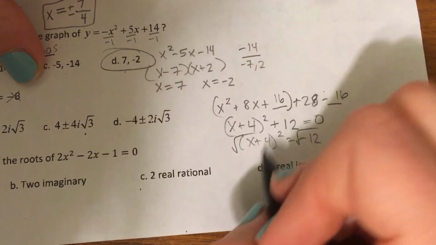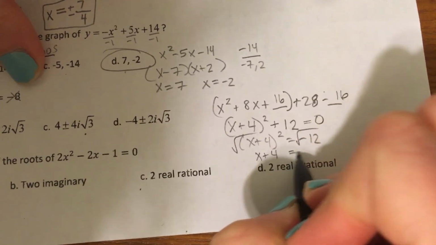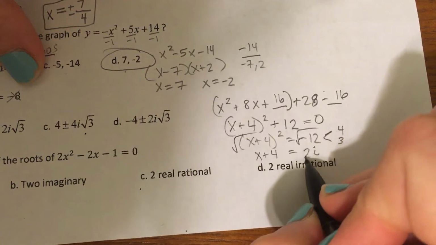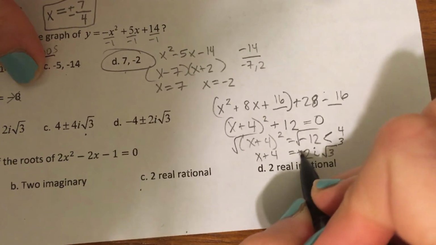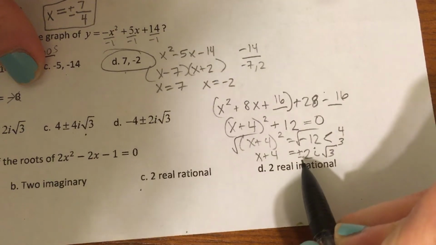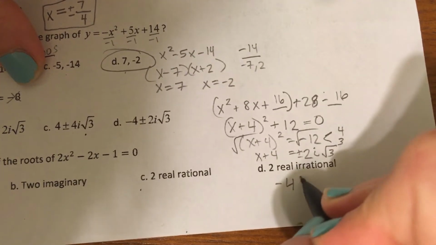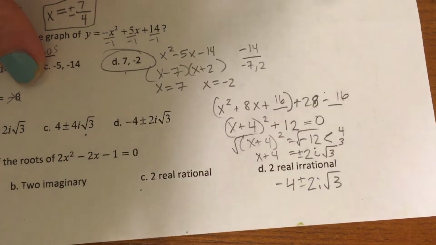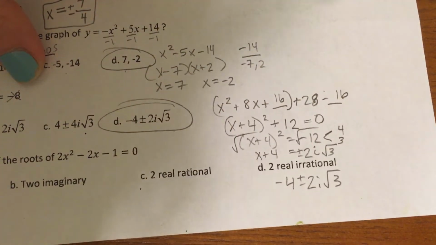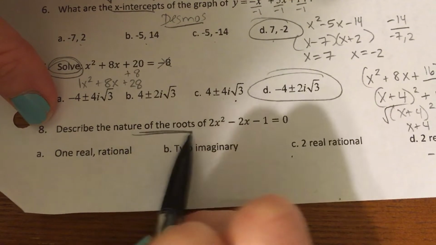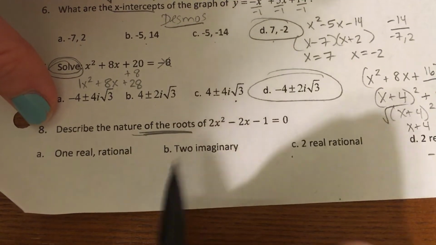Square root both sides. So I've got to pop out an i. Negative 12 breaks down to 4 and 3. So that'd be 2i root 3 with the plus or minus. And then when you bring the 4 over, it becomes negative. So you get -4 plus or minus 2i root 3. That's answer choice D.